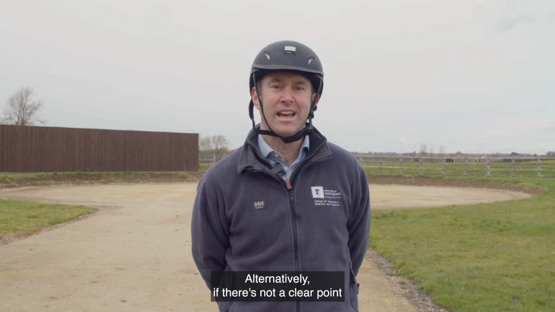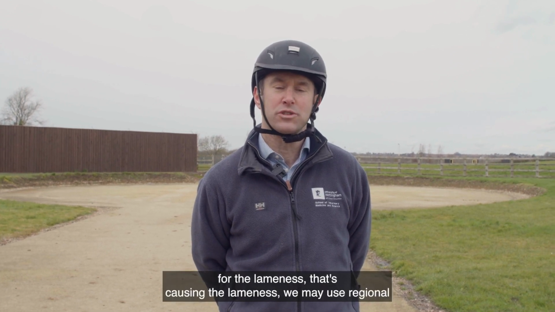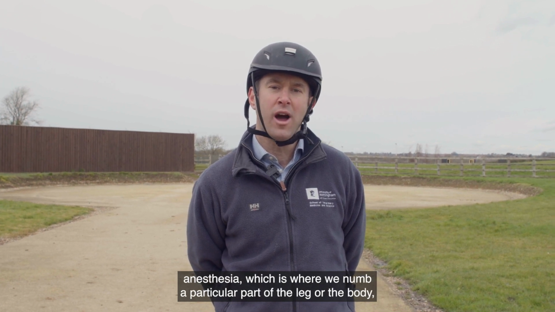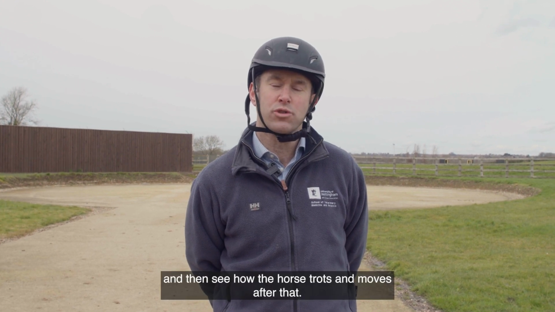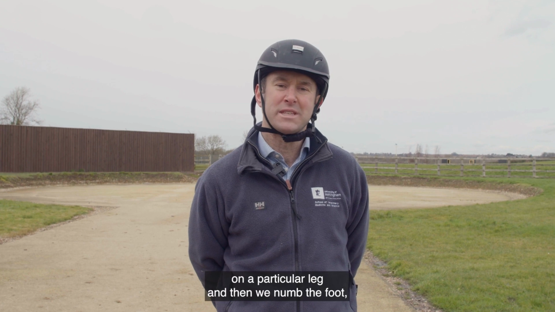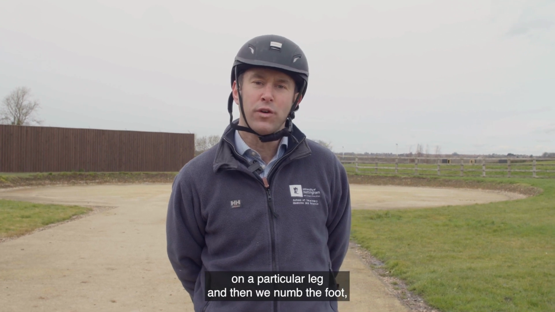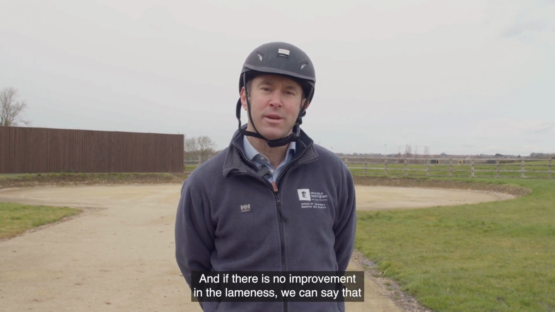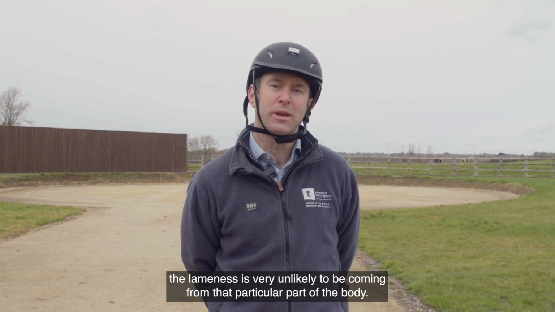Alternatively, if there's not a clear point for the lameness that's causing the lameness, we may use regional anaesthesia, which is where we numb a particular part of the leg or the body and then see how the horse trots and moves after that. So for instance, if the horse is showing 2 out of 5 lameness on a particular leg, and then we numb the foot, we wait 15 minutes and we look to see how the horse is doing afterwards. And if there's no improvement in the lameness, we can say that the lameness is very unlikely to be coming from that particular part of the body.